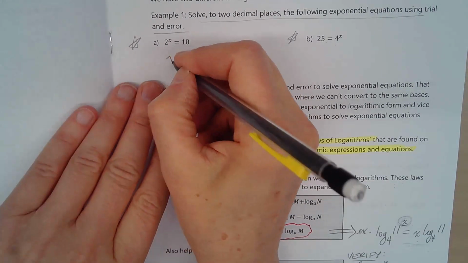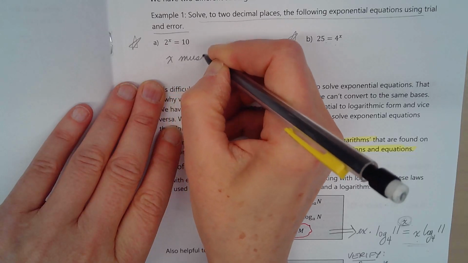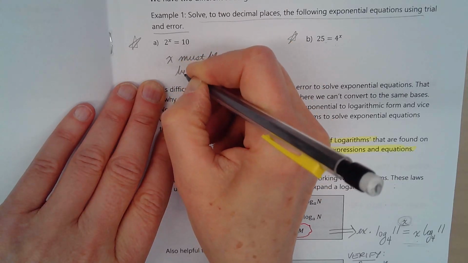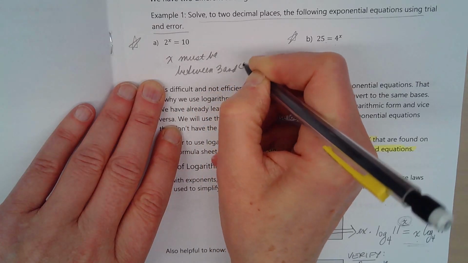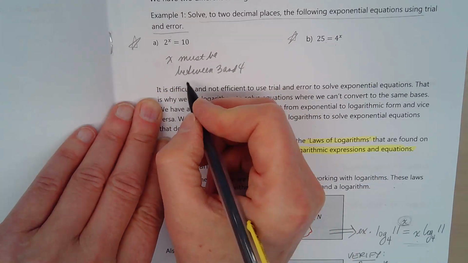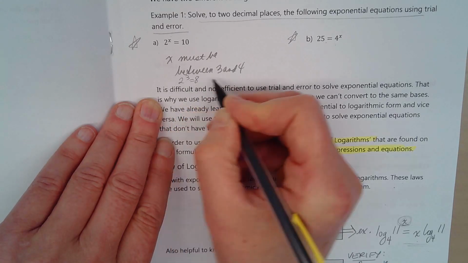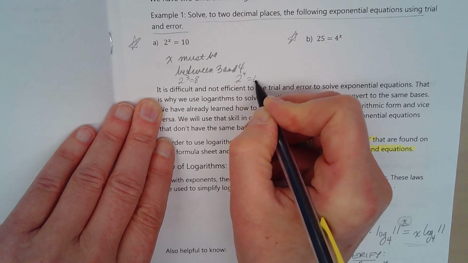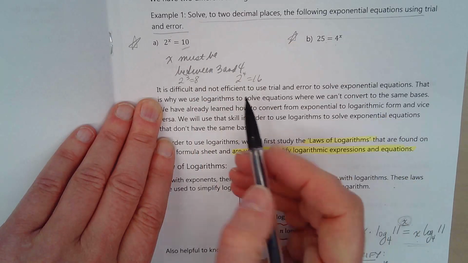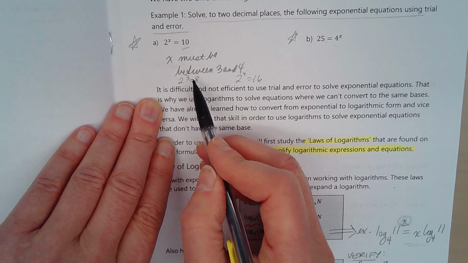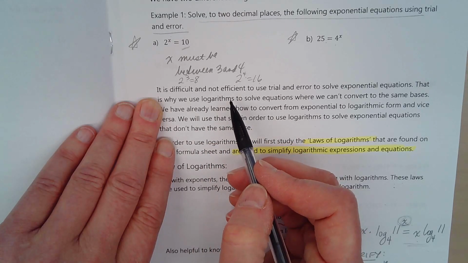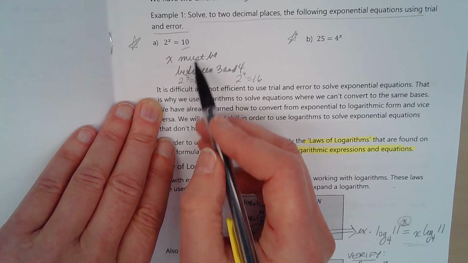What 2 numbers will my exponent be between? X must be between 3 and 4, right? Because 2 cubed is 8. 2 to the 4 is 16. I'm looking for 10, right? So it's between 3 and 4. Is it going to be closer to 3 or closer to 4? Closer to 3, right? Because 8 is closer to 10.